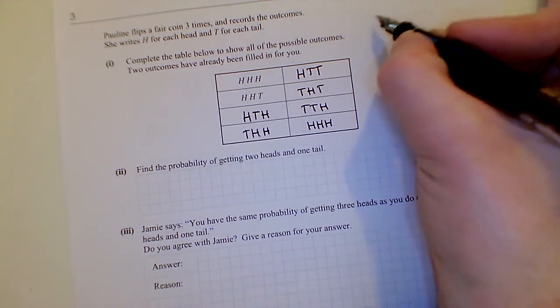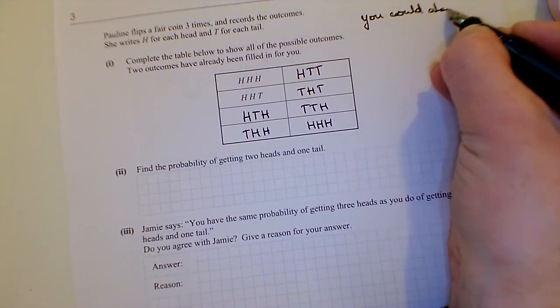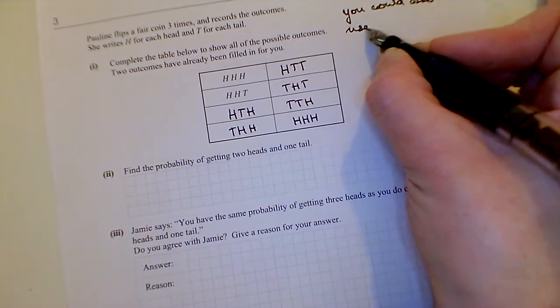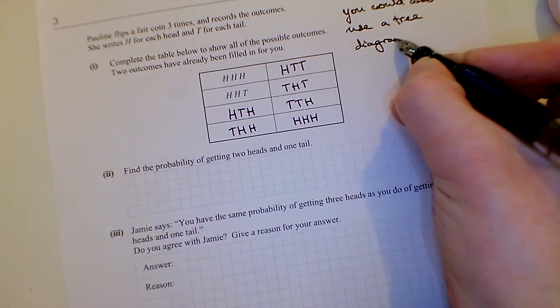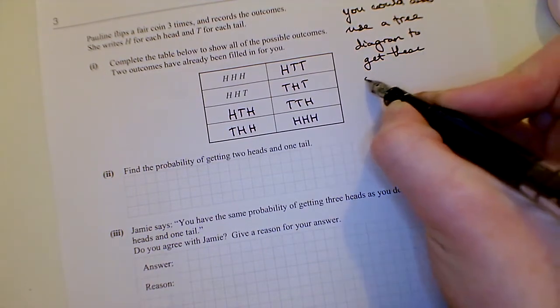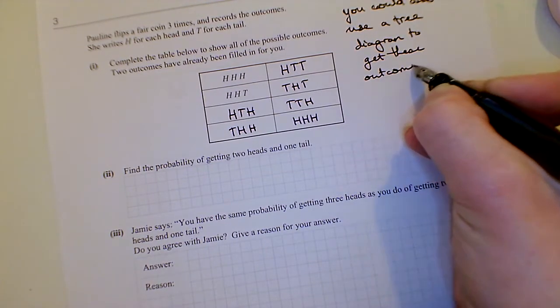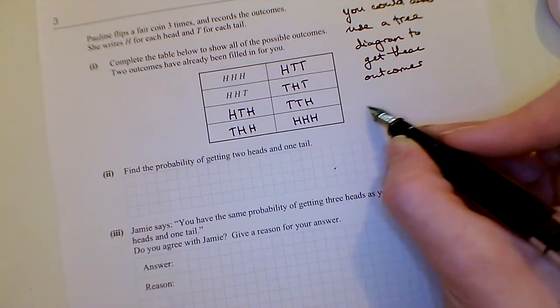You could also use a tree diagram to get these outcomes. If you find systematic listing difficult, you could have used a tree diagram.